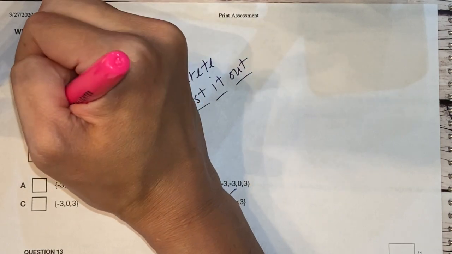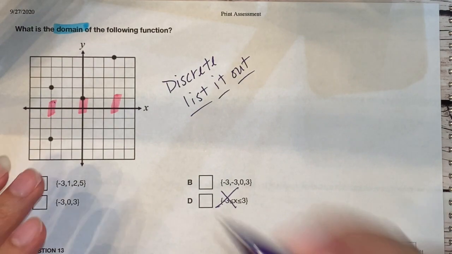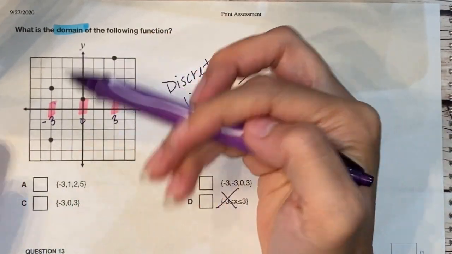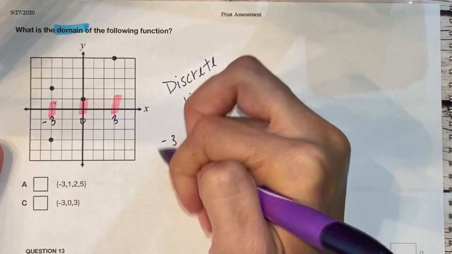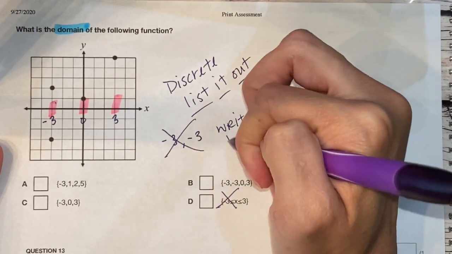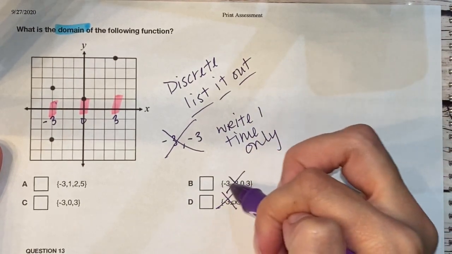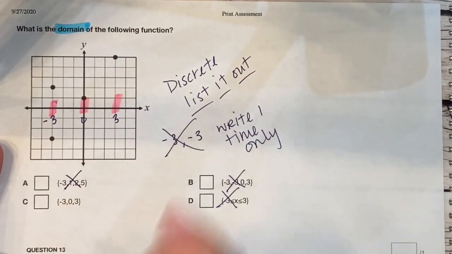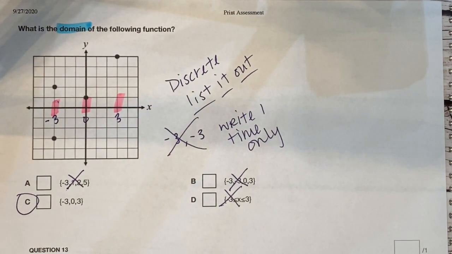So my domain, I've got points right here, a point right here, and a point right there. This is -3, this is 0, and this is 3. Remember, when I have two repeating numbers, so I've got -3 twice, I only write it one time. So write one time only. So this could not be an answer because it's got that repeating. This is my y values, so that doesn't work out. And this one matches, -3, 0, 3. And next.